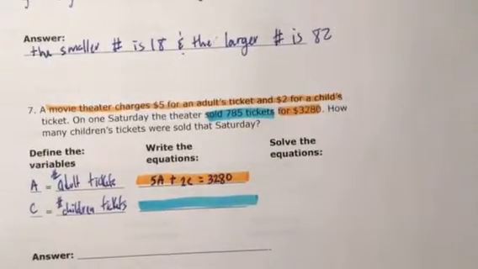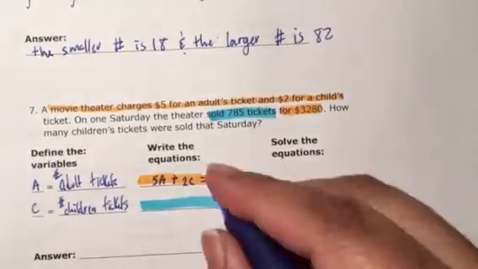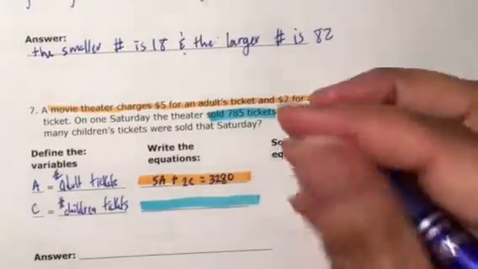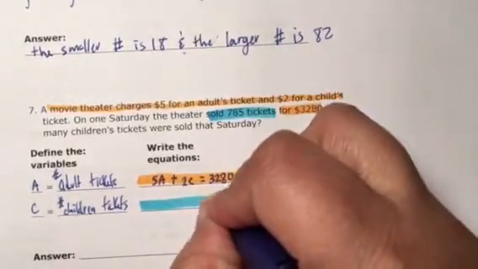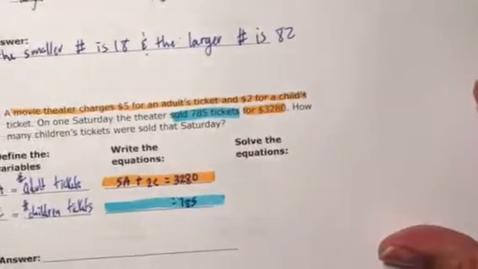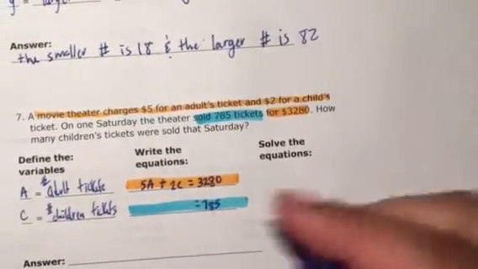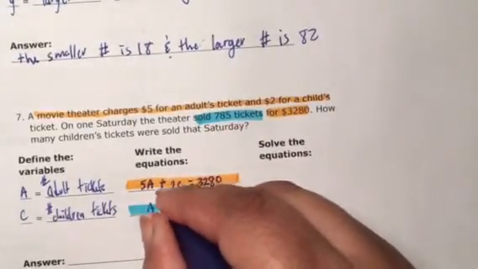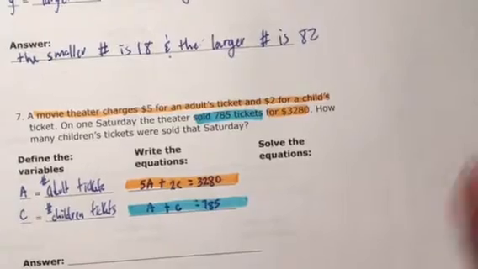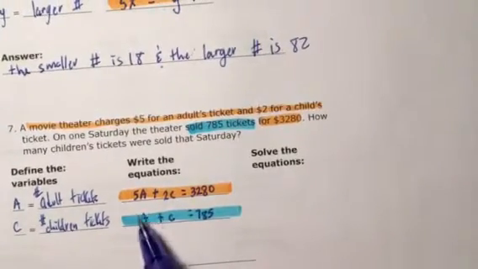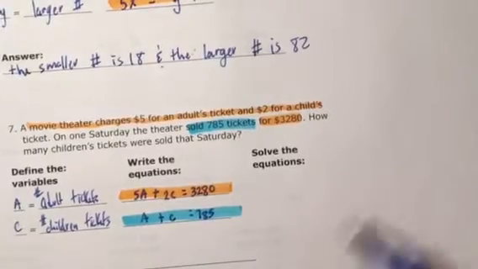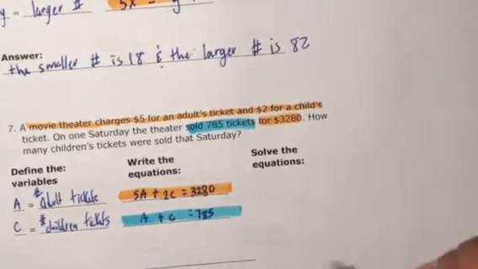Okay, now let's look at the blue. We know that a total of 785 tickets were sold. Now, what are the two tickets? Well, it's the adult tickets and the children's tickets. So that's it. Now, here's where you decide what you want to solve for. I'm going to solve for C just because.